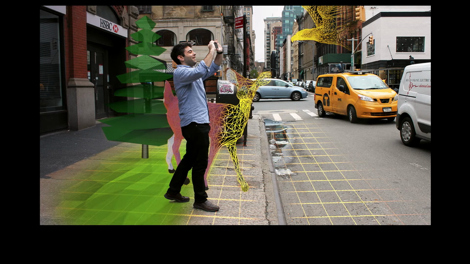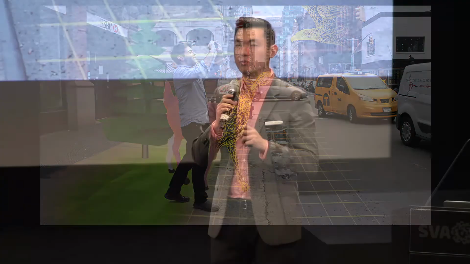But the one thing I'd like you to take away today is this. The first time or the next time you think about creating an AR experience, don't just think about the experience that you're creating for the user, but take into account what you're making the user do around other people in public space.